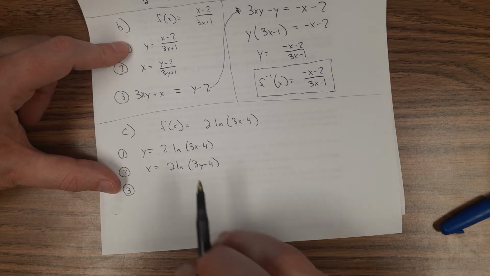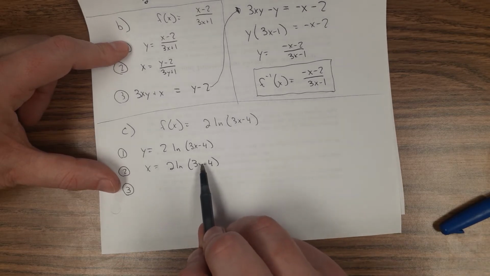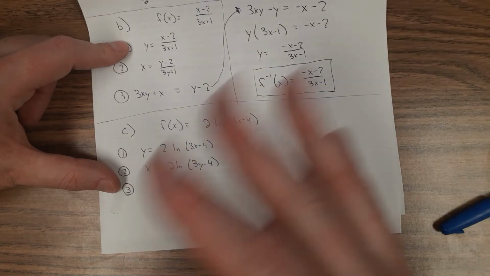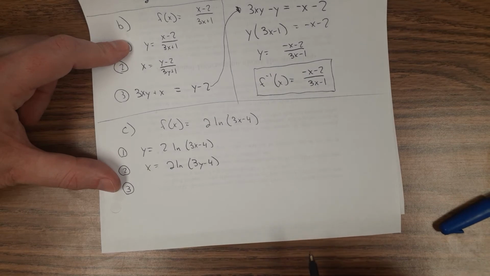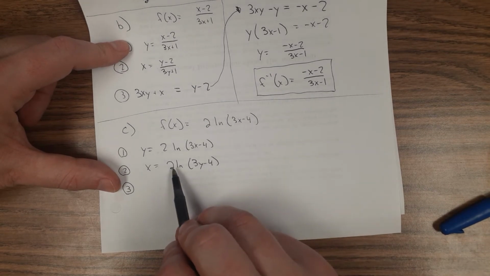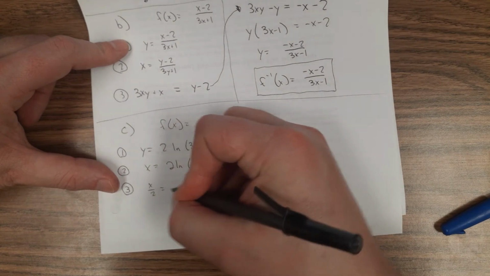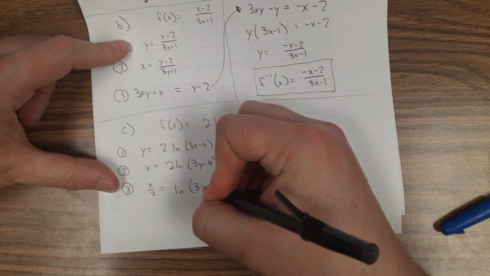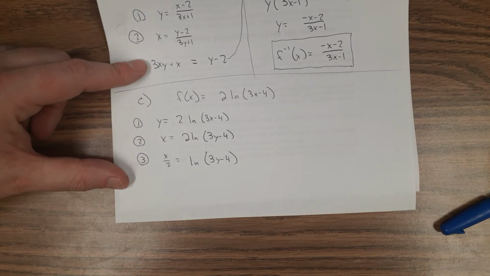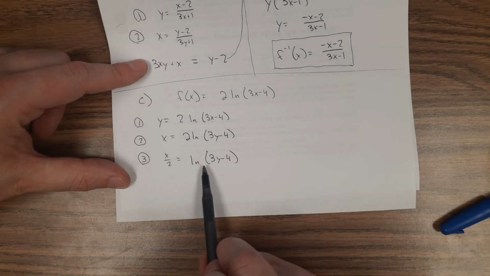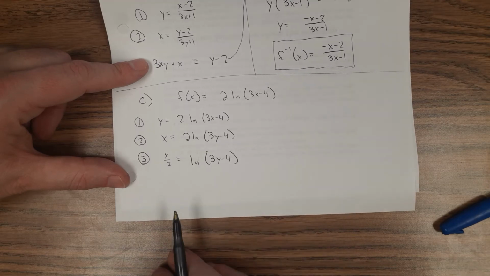Fortunately for us, y is only appearing in one place, so I'm focusing on this y, and I would just like to move everything else away from the y. So the first thing I'm going to do is divide by this 2. Now I'm going to get rid of more things that are surrounding the y. I'm going to get rid of the natural log.